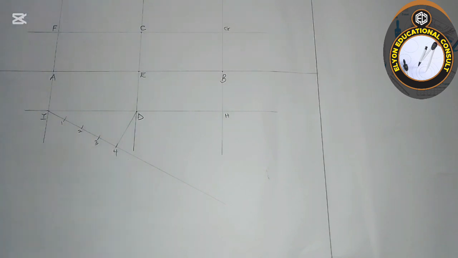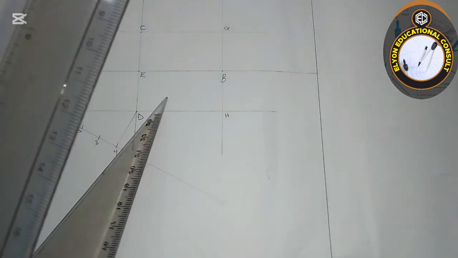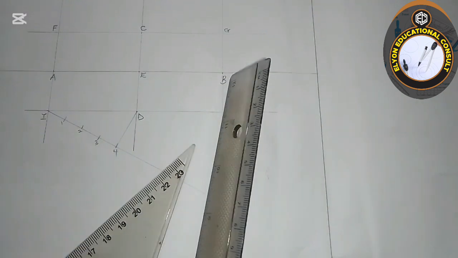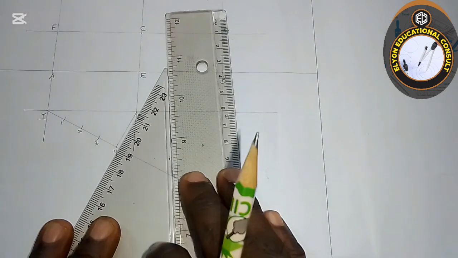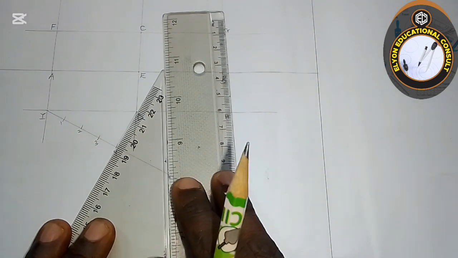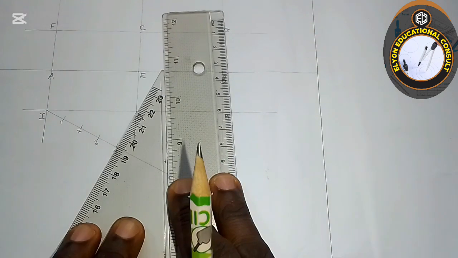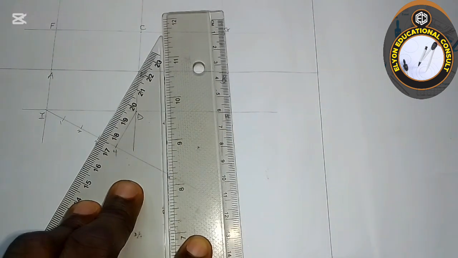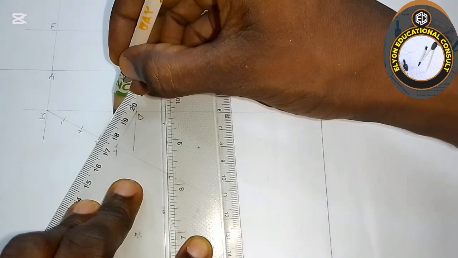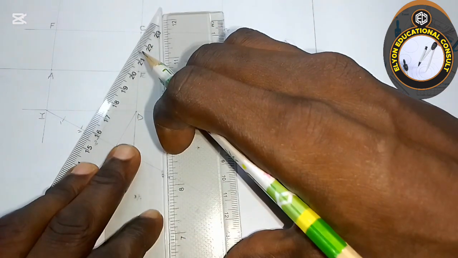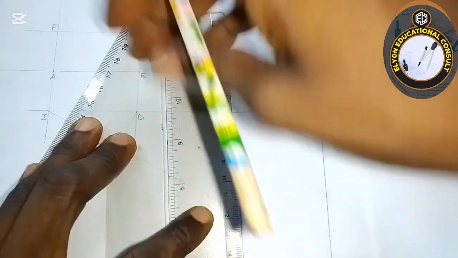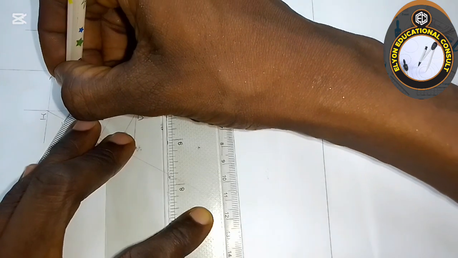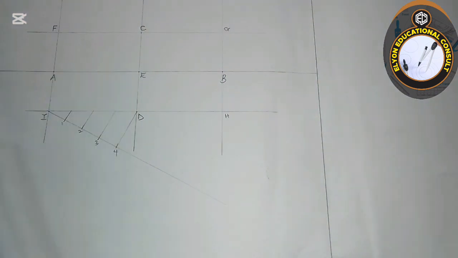Okay, then I'll take my set square, I'm going to put it this way. So I'll draw parallel lines at every point, then from 3 there I will draw this like this, go to 2, then 1, like that. Okay, so we have this drawn out.